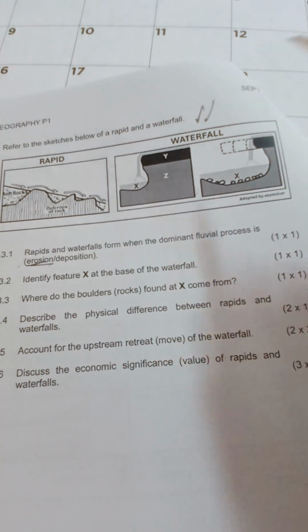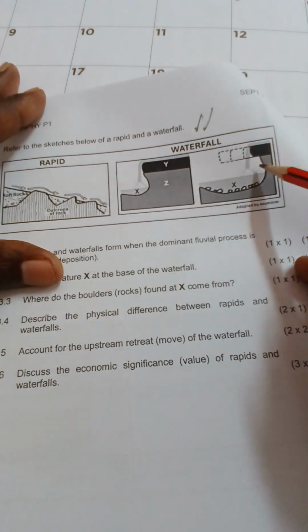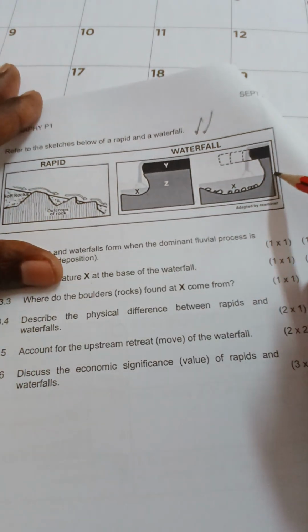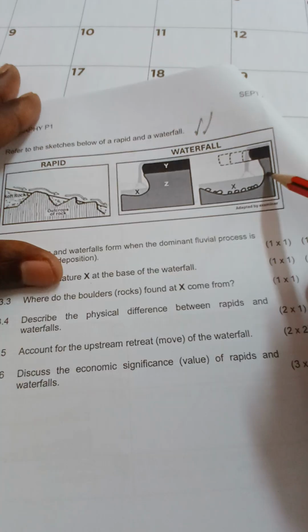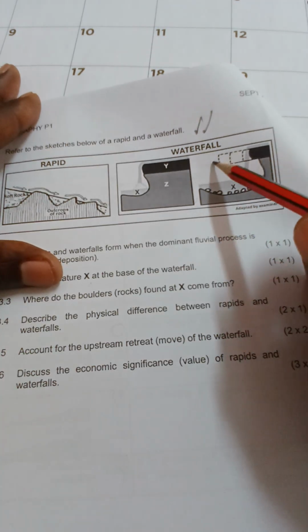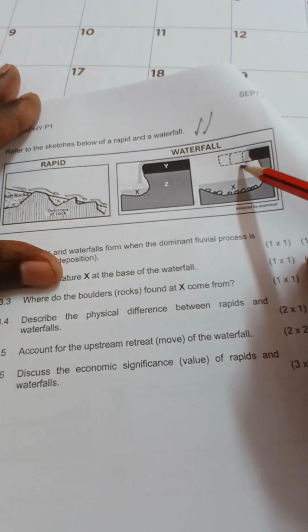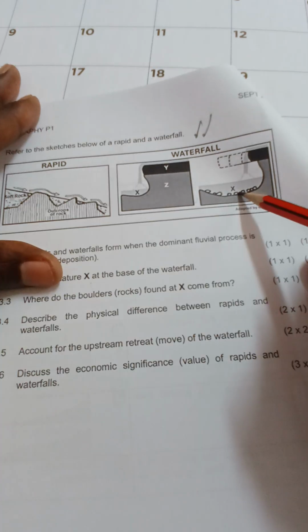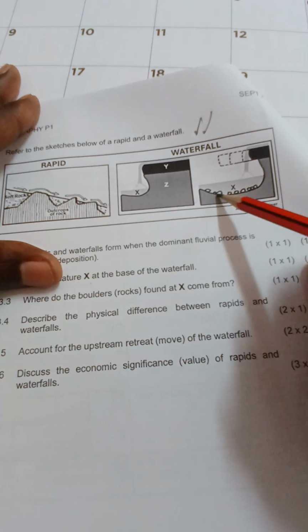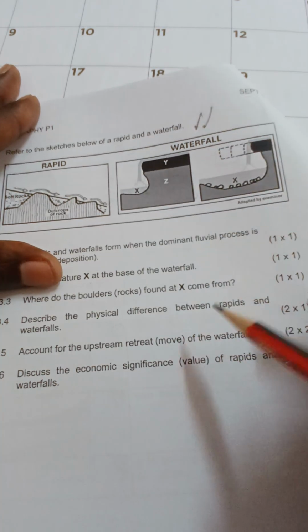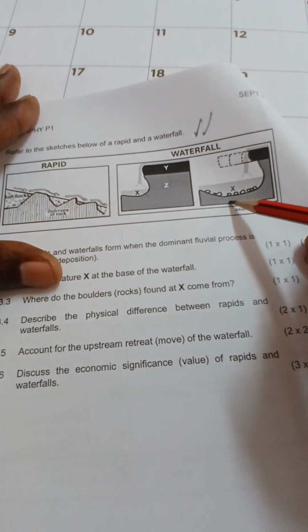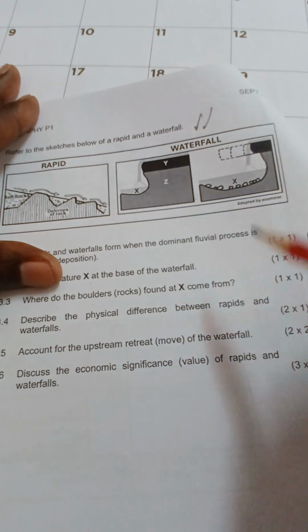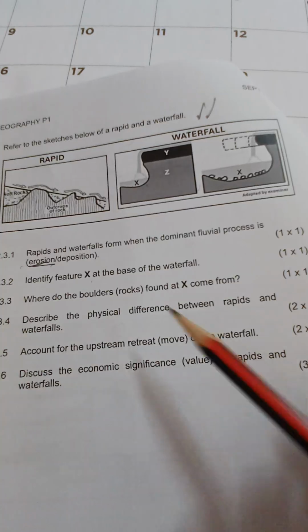So over time, just because it's eroding the softer rock, it's retreating. You can see it's retreating backwards, towards the source of the river. So now we are going to be left with this resistant rock, which is an overhang. Over time, it won't have any support. It will then collapse into the plunge pool. That's why we have these boulders at X in the plunge pool, because they have collapsed, since they don't have any support. Okay, so let's move on. Identify X, that's a plunge pool.